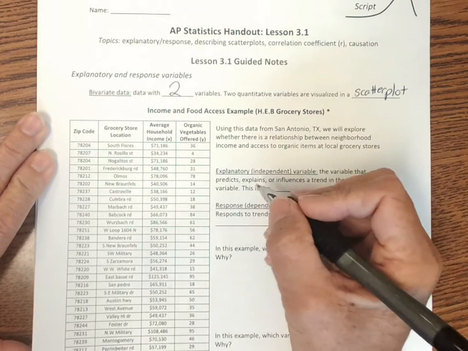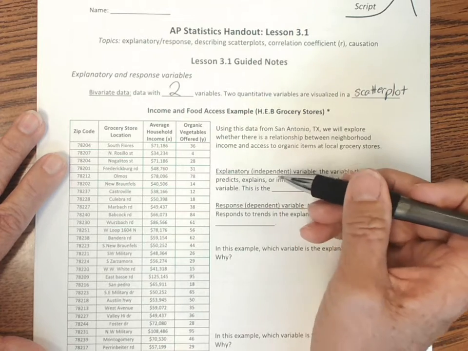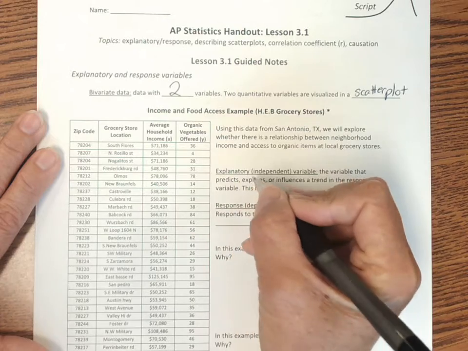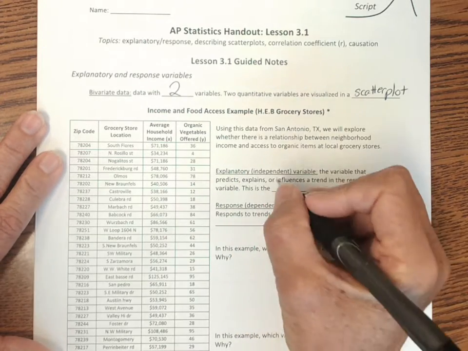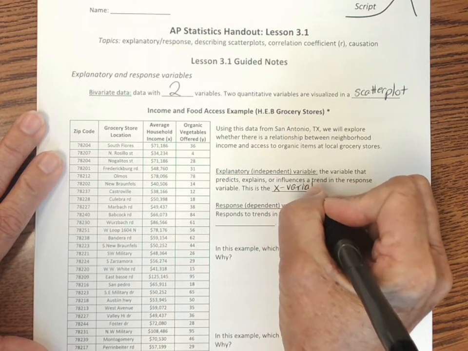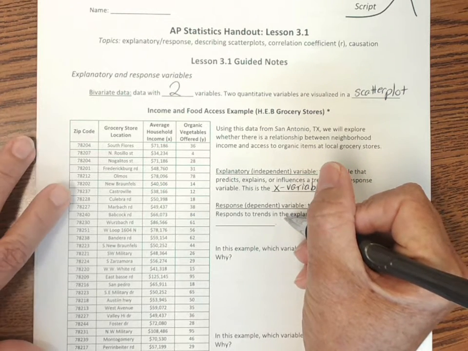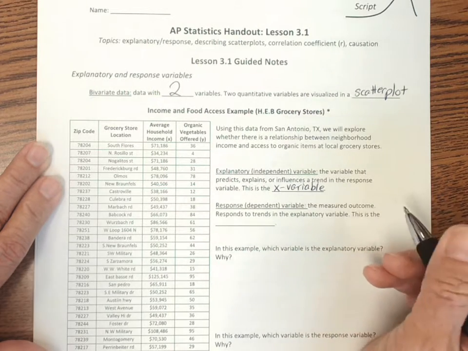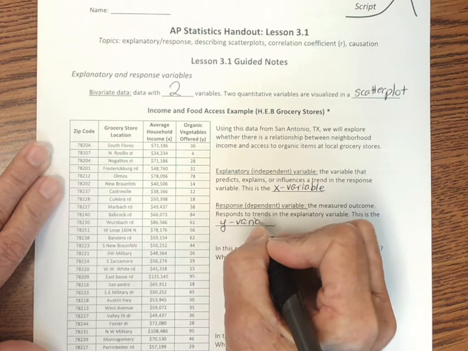Now we have two types of variables. When we were in algebra or pre-cal, we talked about independent and dependent variables. In stats, we call them the explanatory variable and the response variable. The explanatory variable is going to be the x variable, and it is the one that we are changing to see what happens to the response variable. And the response variable is always what you're measuring. It is the y variable.